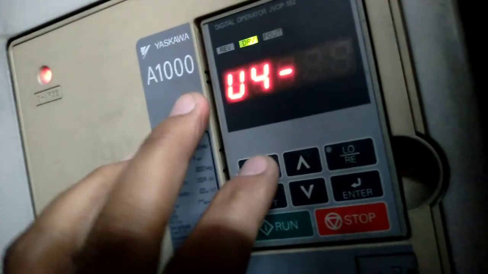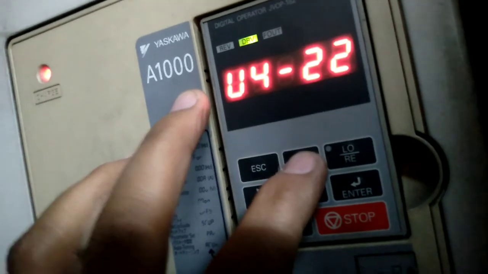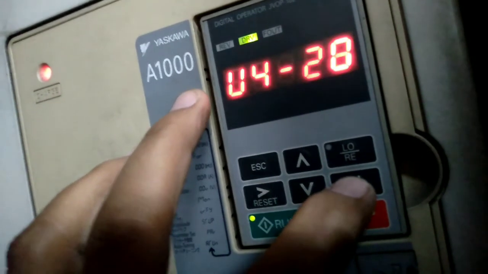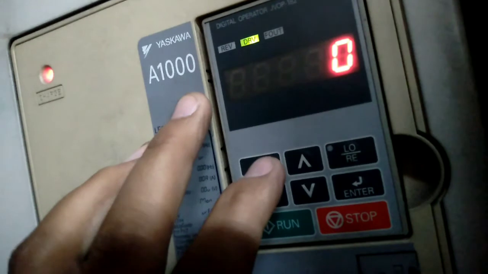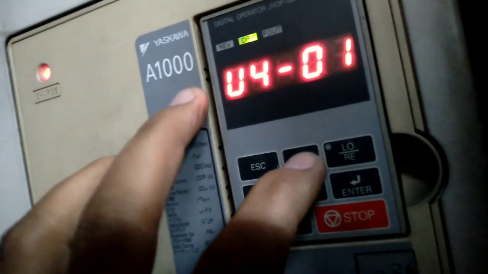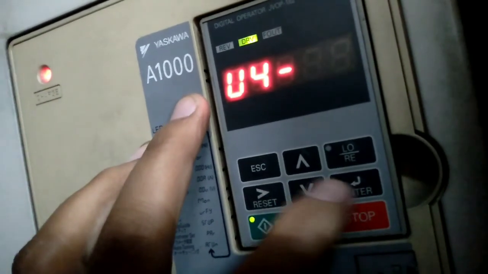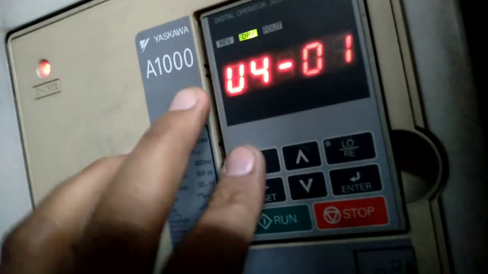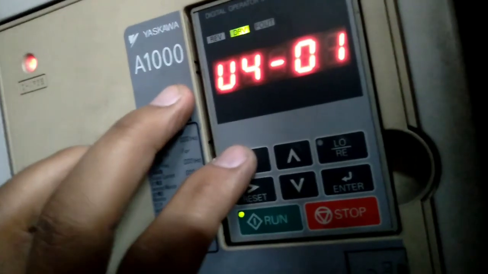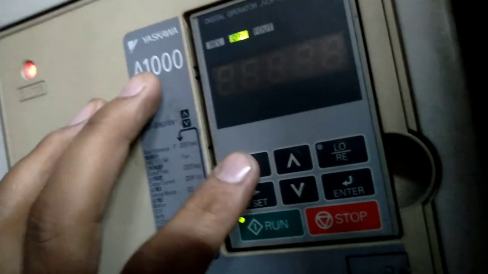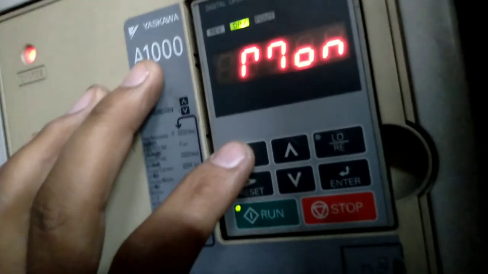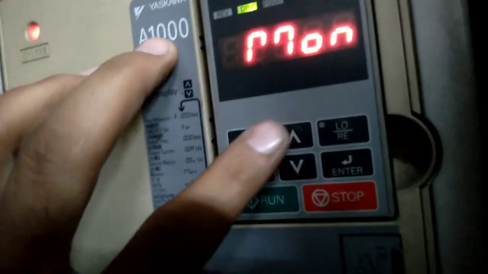U1, U2, U3, U4, U5, U6, these groups are monitor groups of parameters. There are other categories also. Apart from monitor, if you want to exit from this, just keep on pressing escape.